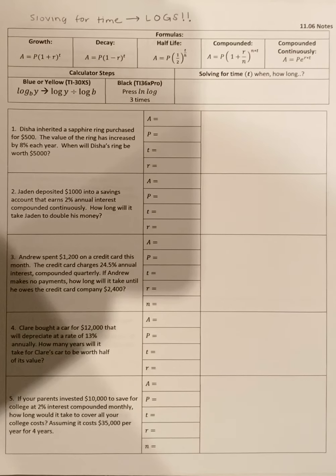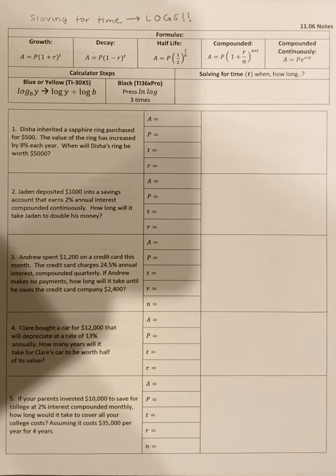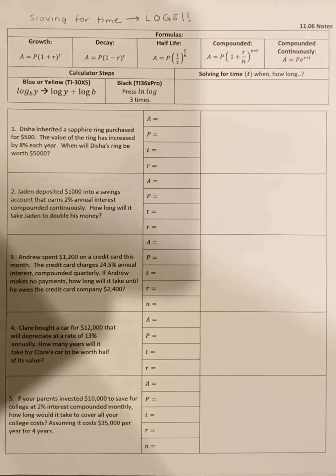Just make sure your name is on the top of that practice page, especially if you're printing it out. Make sure you are printing it, writing your name at the top, and then submitting it with your name on the top of it.